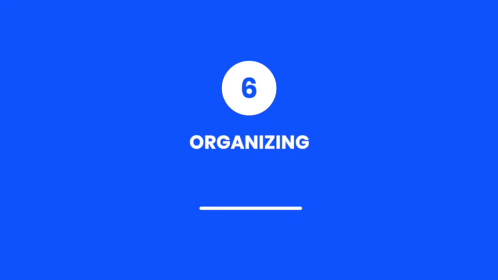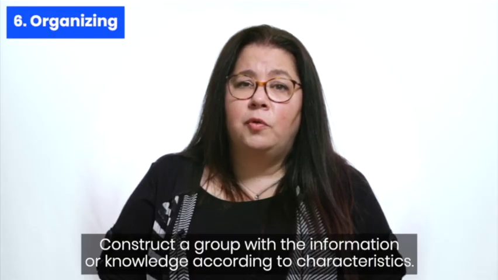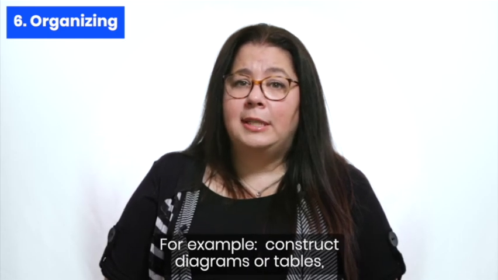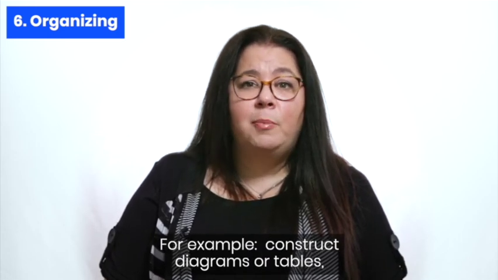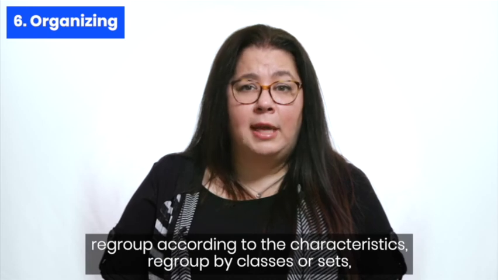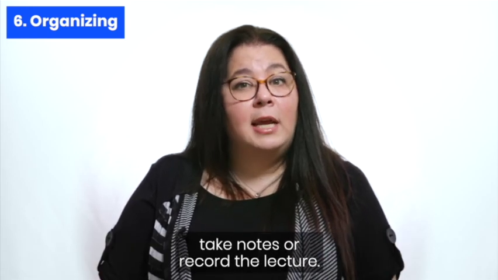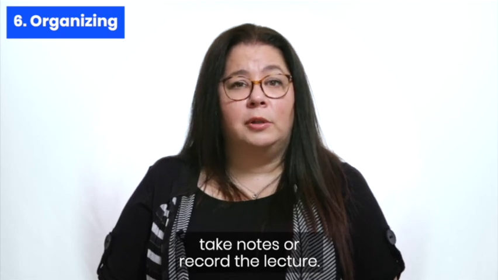The next strategy is organizing. Construct a group with the information or knowledge according to characteristics. For example, construct diagrams or tables. Regroup according to the characteristics. Regroup by classes or sets. Take notes or record the lecture.